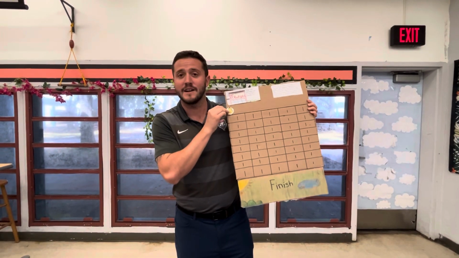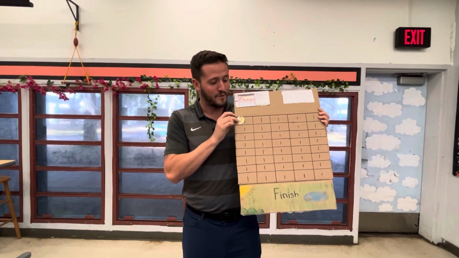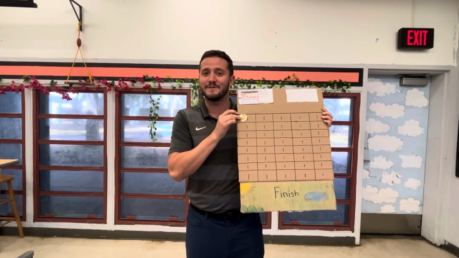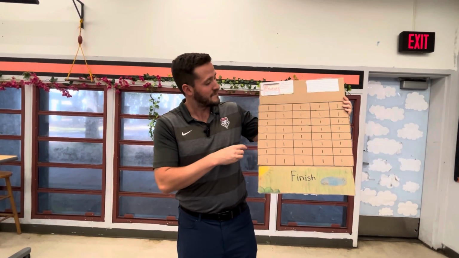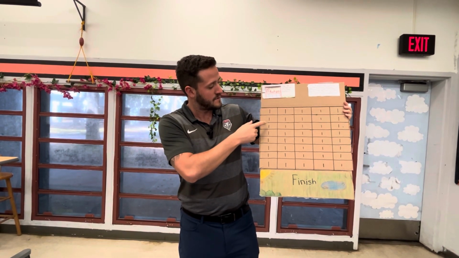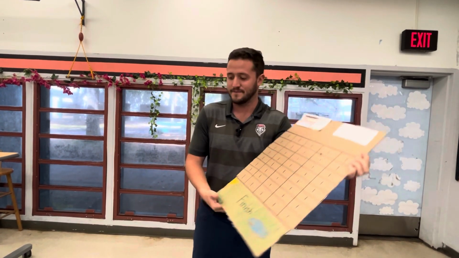So you start up here at Chick-fil-A, you pull a card. If you get the question correct, then you move forward a space. If you get it wrong, you stay where you are. Your goal is to get all the way down to the finish line. As you see here, this has a minimum of 9 questions that the students have to answer.